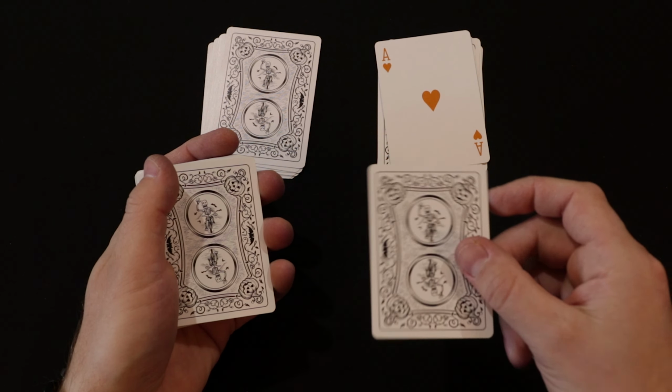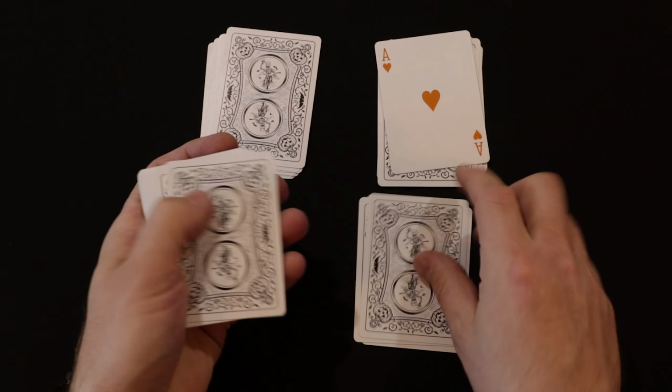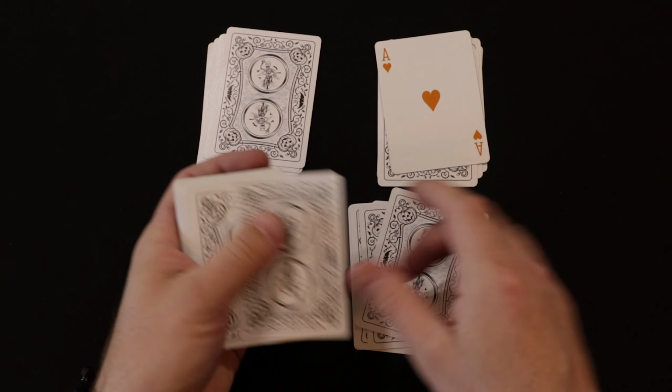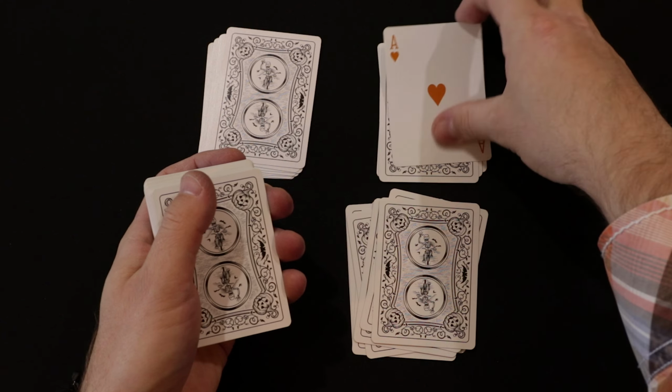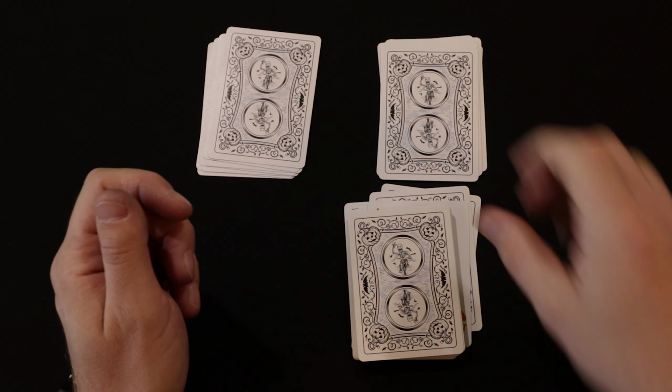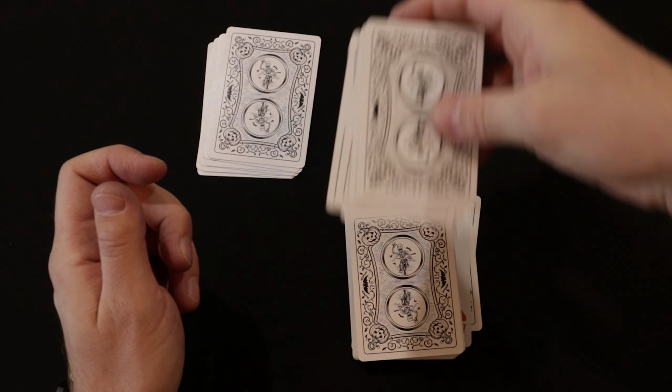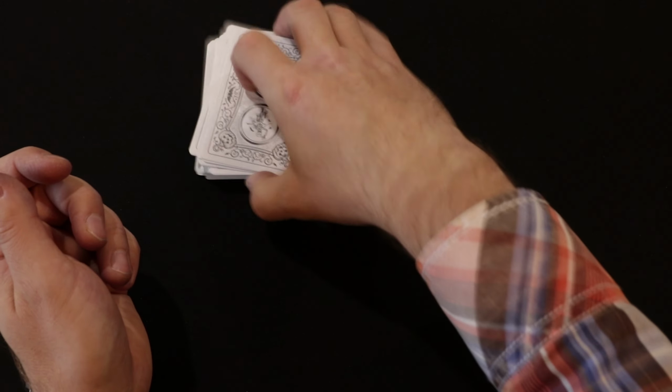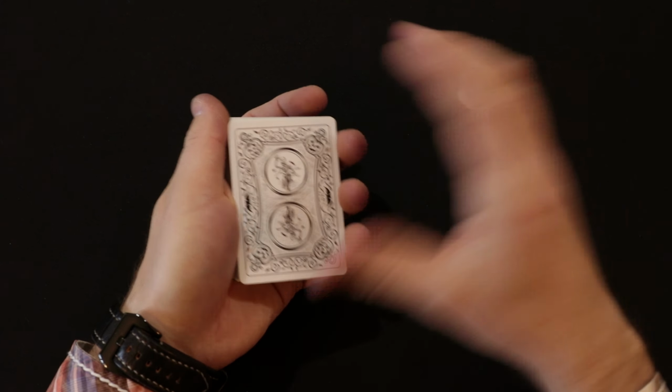Now I'll do the same with the red aces. For example, the spectator says the number 8. I'll count 8 cards, put a red ace on them and cover them with a second red ace. Now I'm going to put the cards together and lay them out on the table.